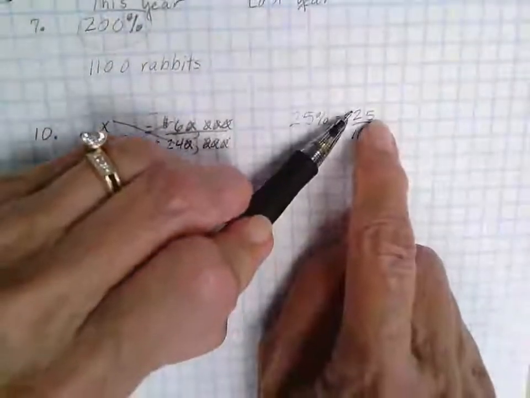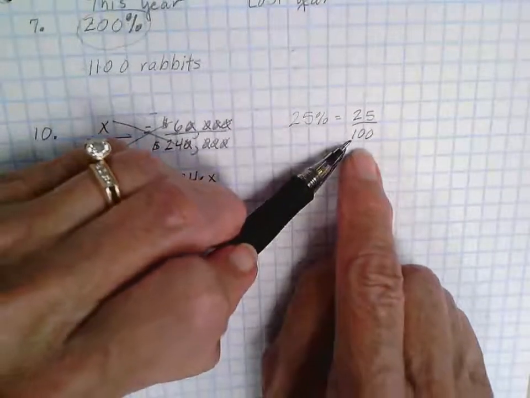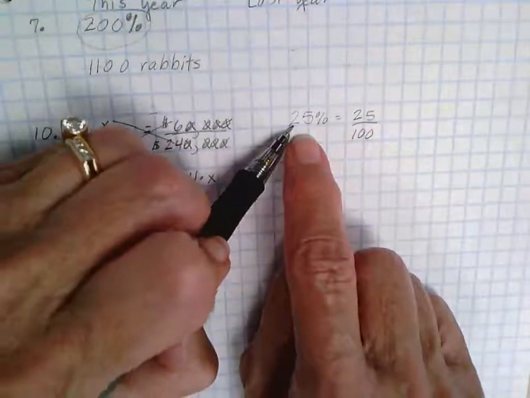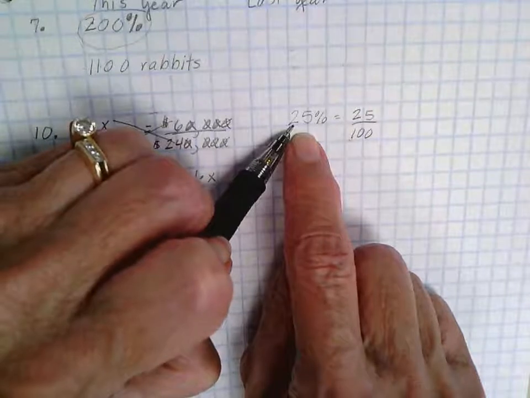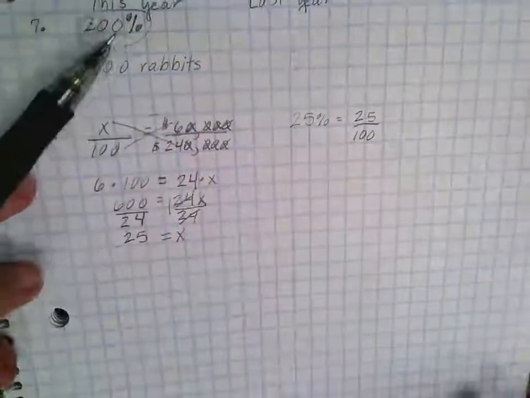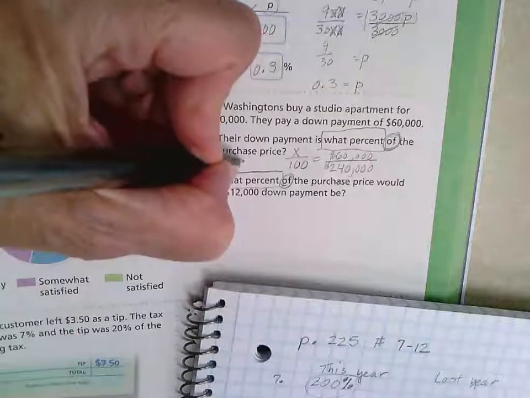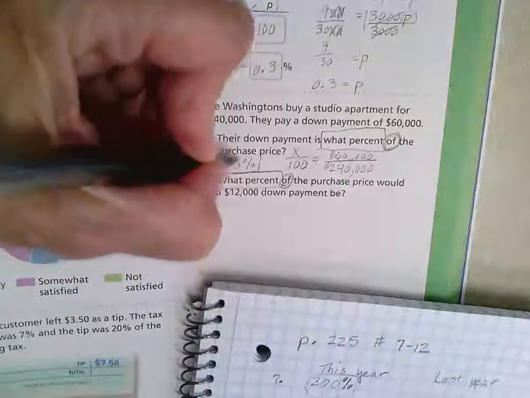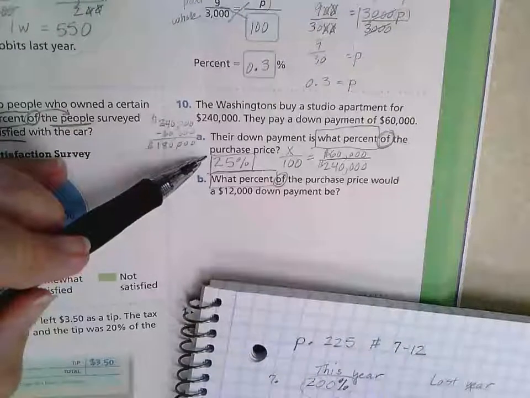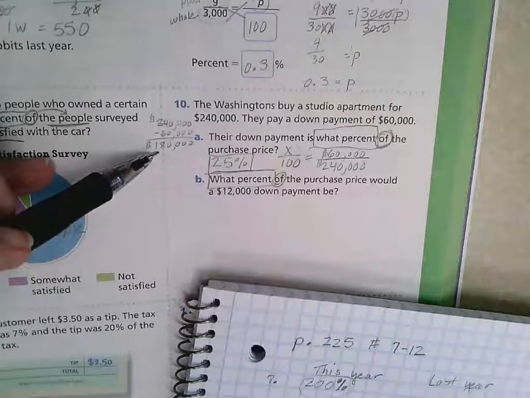When I have 25 over 100, that's 25%. If there were 100 questions on a test and you got 25 correct, you would get a score of 25%. So that means that they made a 25% down payment on the house. So they were left with 75% to finance and make monthly payments on.